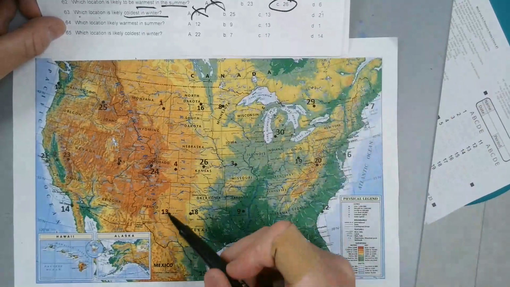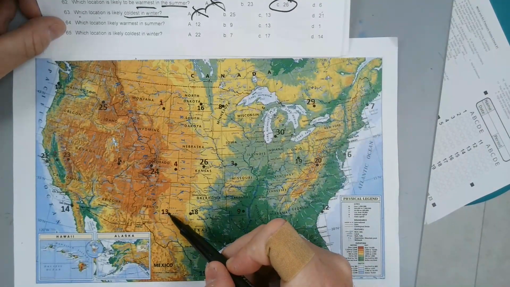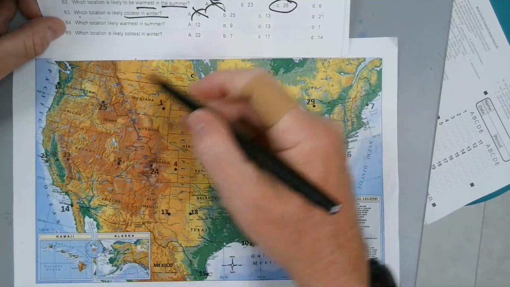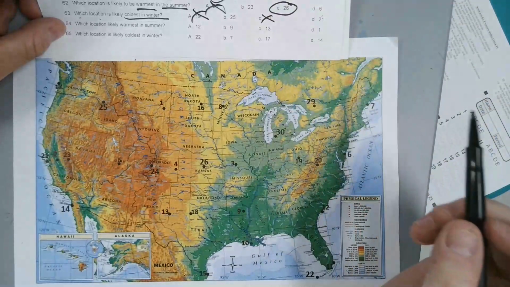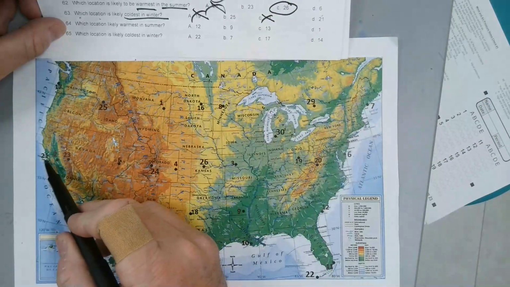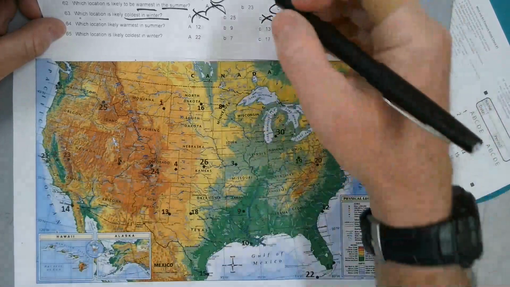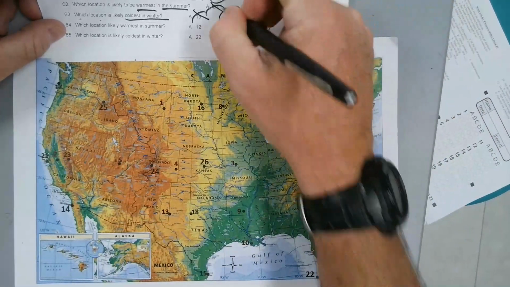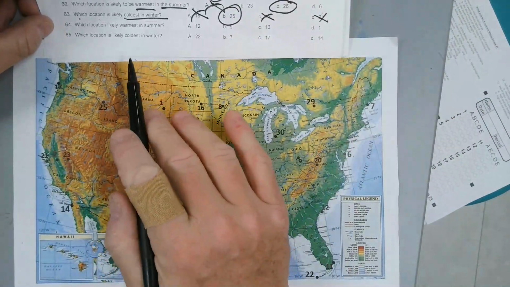Location 13, well, that's pretty far south and at a lower elevation than 25, so it's likely going to be warmer in the winter. And finally, location 21 is San Francisco. We know San Francisco doesn't get that cold in the winter, so the choice there was location 25.